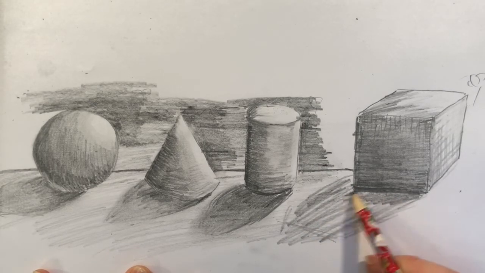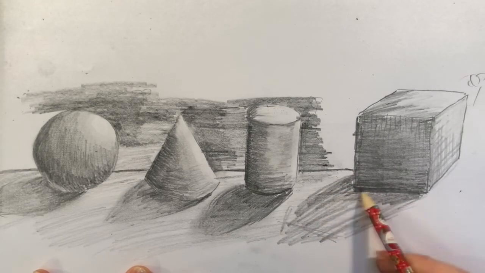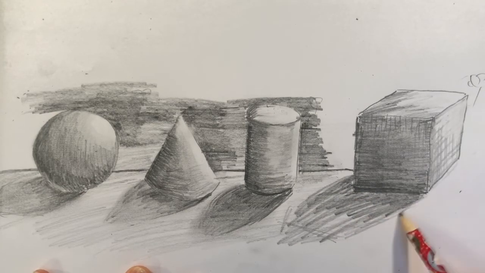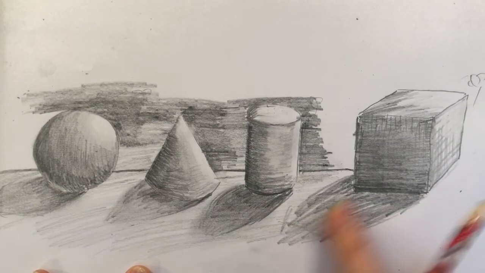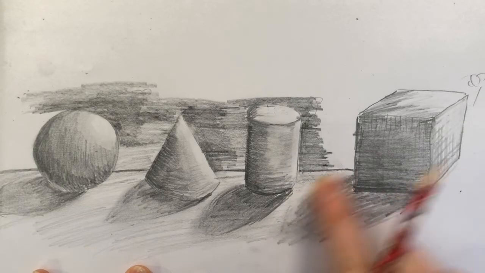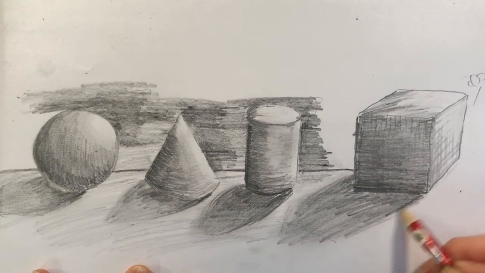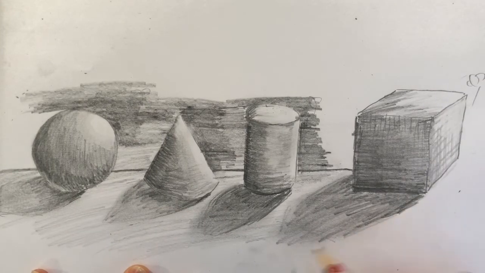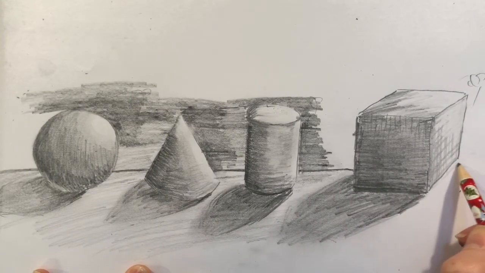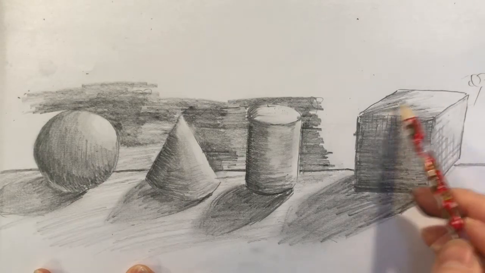Darker towards the object, lighter as it moves away. Smudge those edges a little bit. I'm going to add the little table surface.